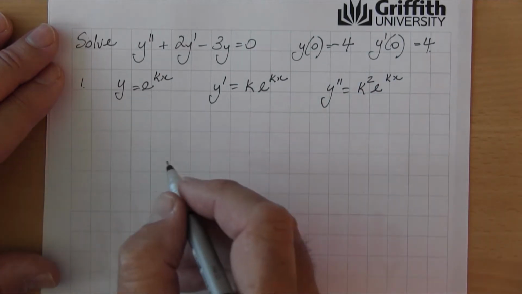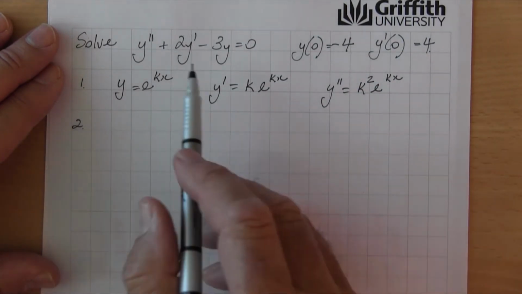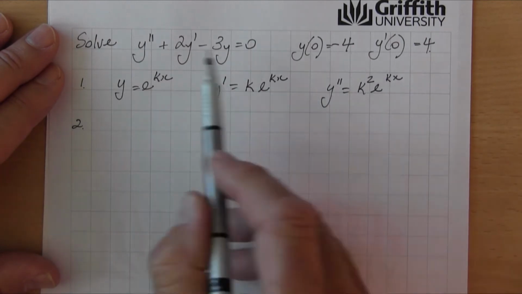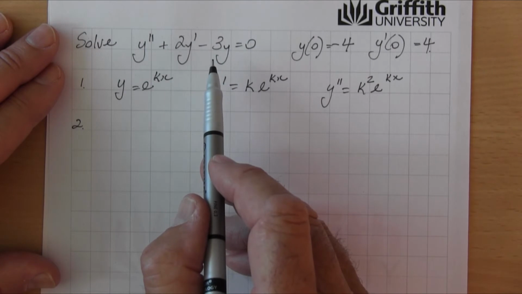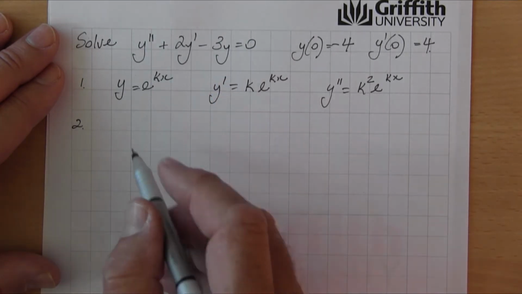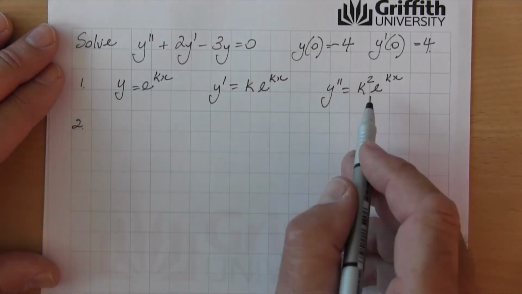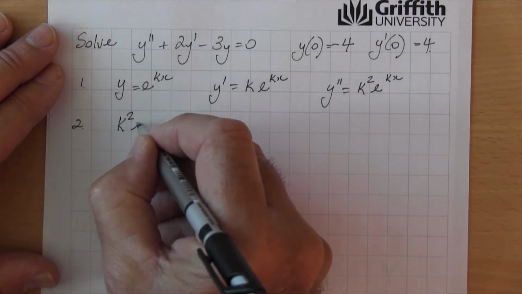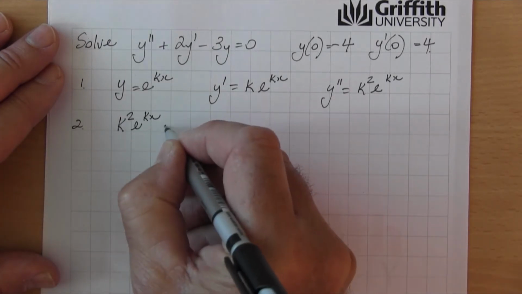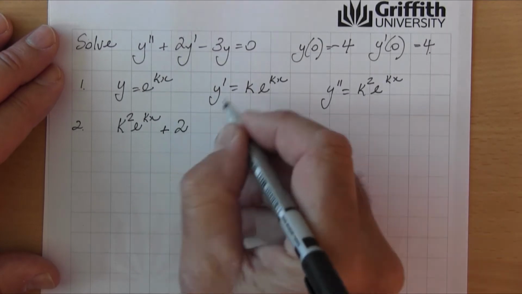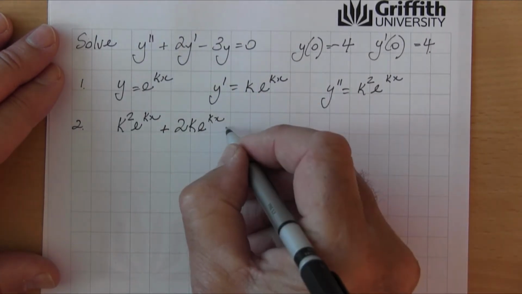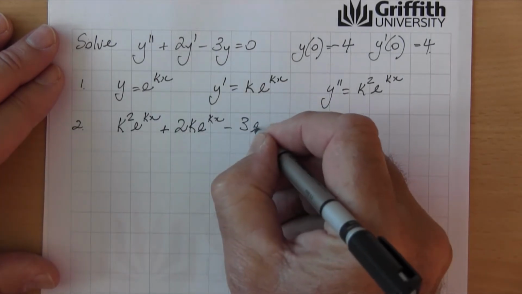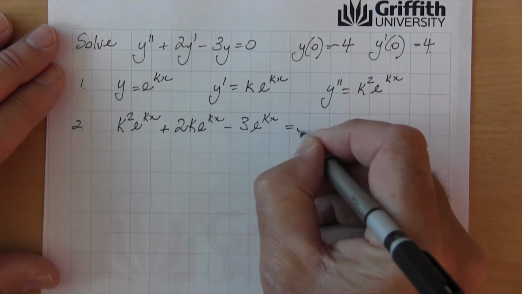Okay, so the second step is to sub in for y dash and y double dash back into the original equation. It's homogeneous here, so it's equal to 0. So instead of y double dash, we can put k squared e to the kx, plus 2, and y dash is k e to the kx, minus 3 e to the kx, is equal to 0.